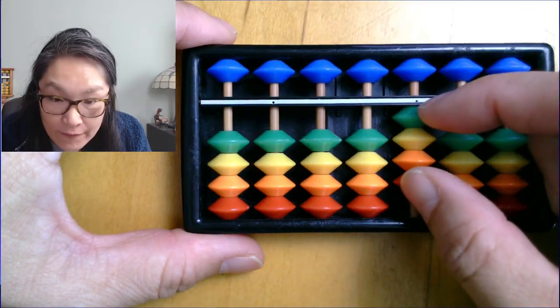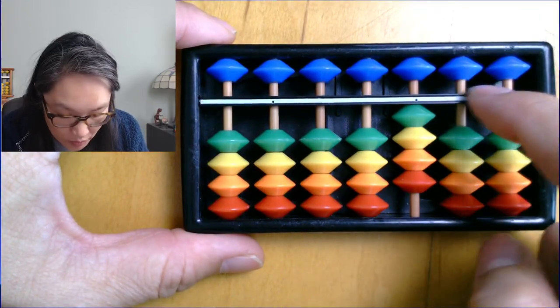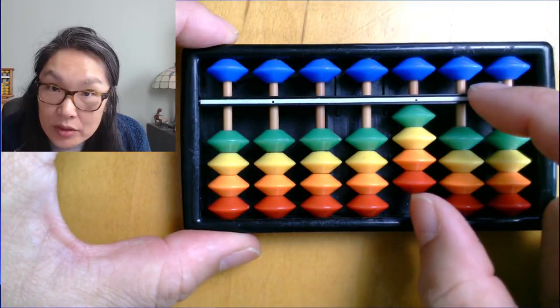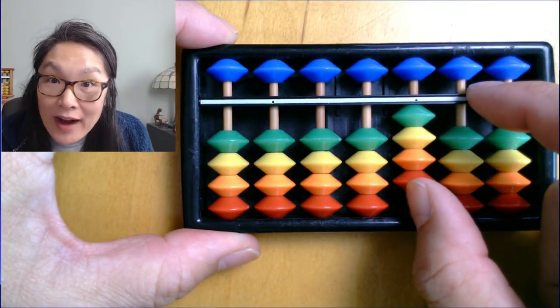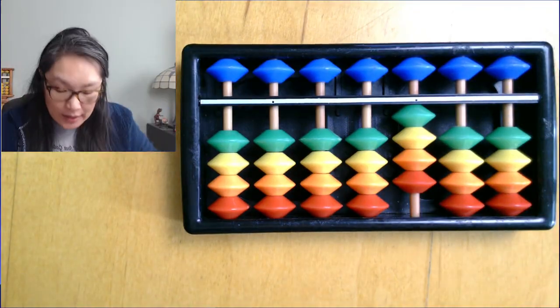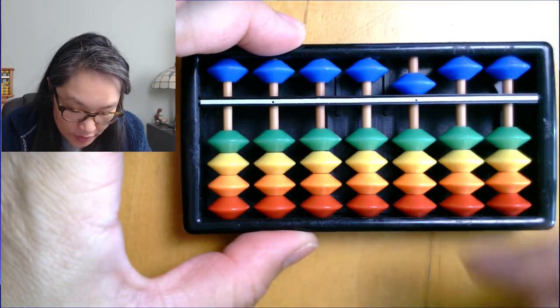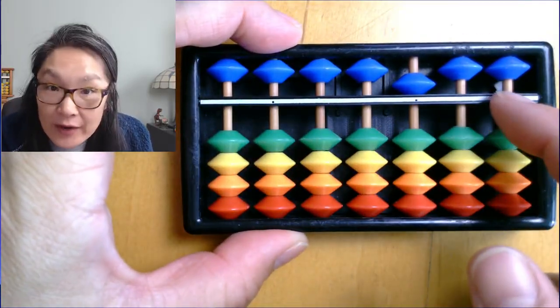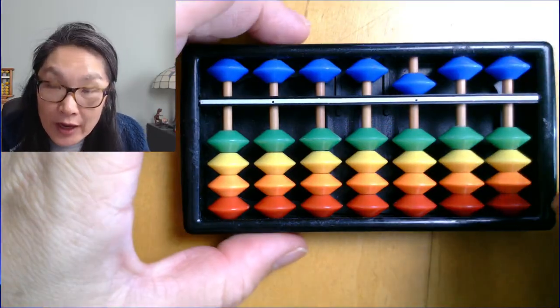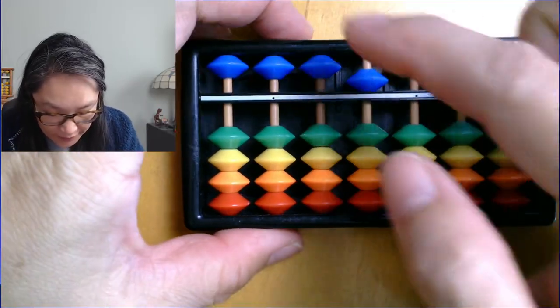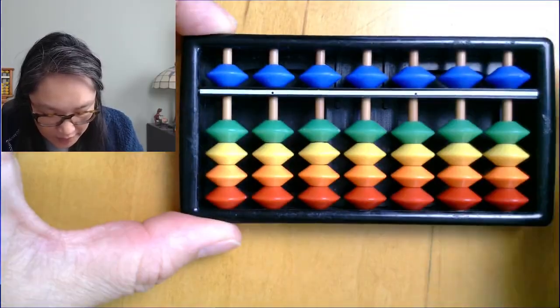So these 4 beads are touching the horizontal bar. Because the beads are touching the horizontal bar, we are now tracking it. The horizontal bar tracks our digits. So here, this is 5. The top bead will always have a value of 5 no matter what. So if this is 5, these are all 5s. That's what 5 is.